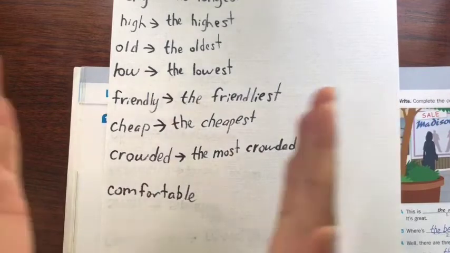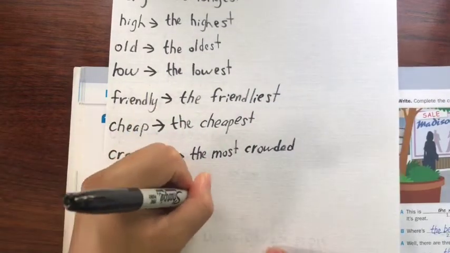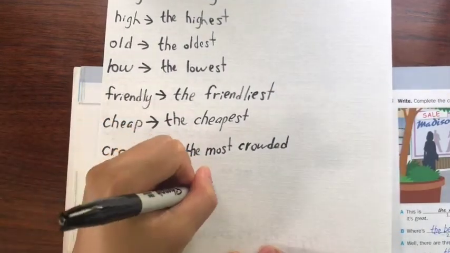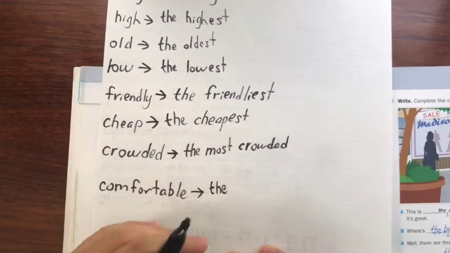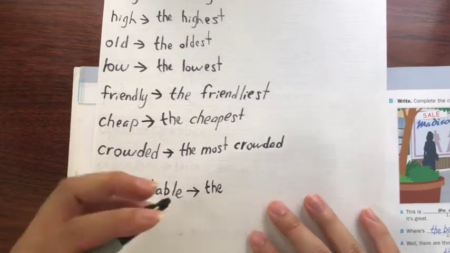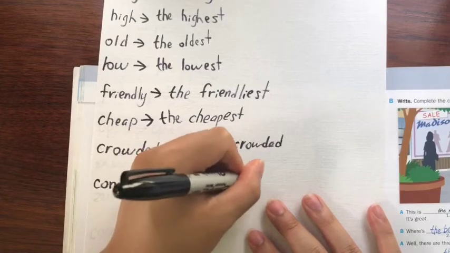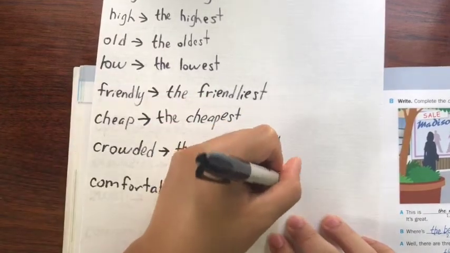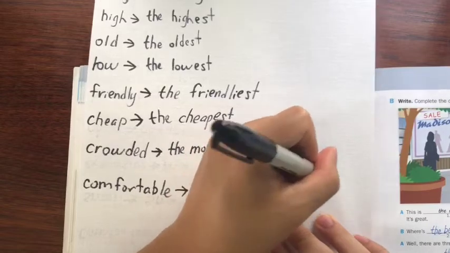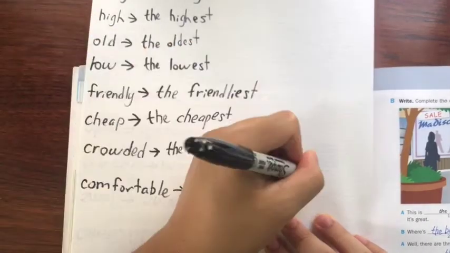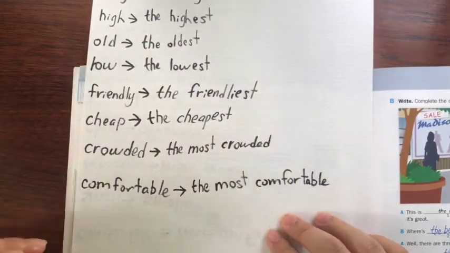Comfortable. Comfortable has 3 syllables. If the adjective has more than 1 syllable, we say the most. The most comfortable.